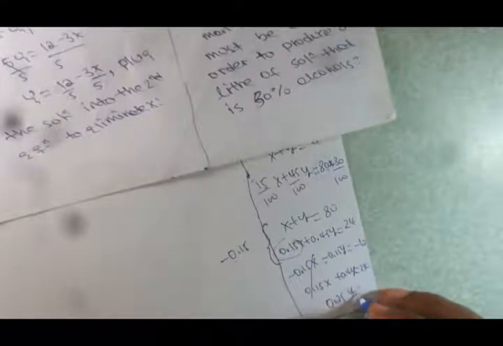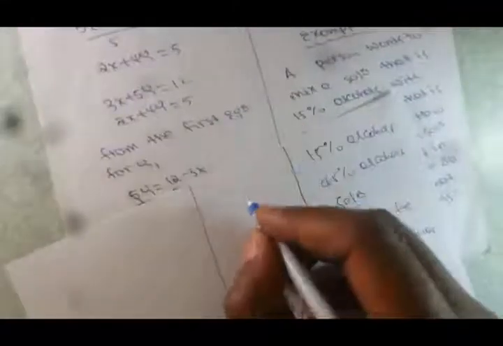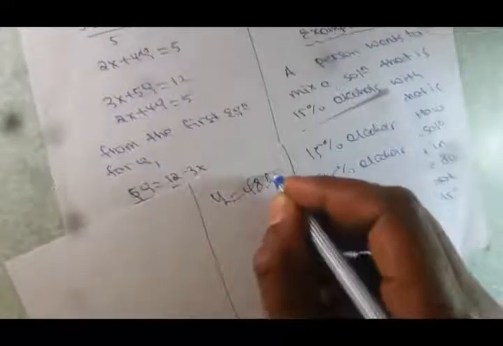and 0.15x plus 0.45y is equal to 24. This will be cancelled and when we subtract, 0.30y is equal to 12. When we divide by 0.25, the value of y will be 48 liters.